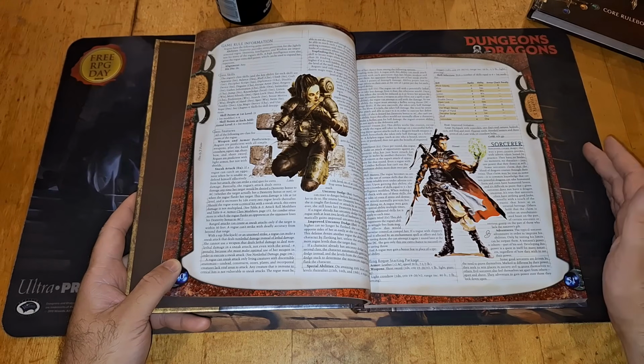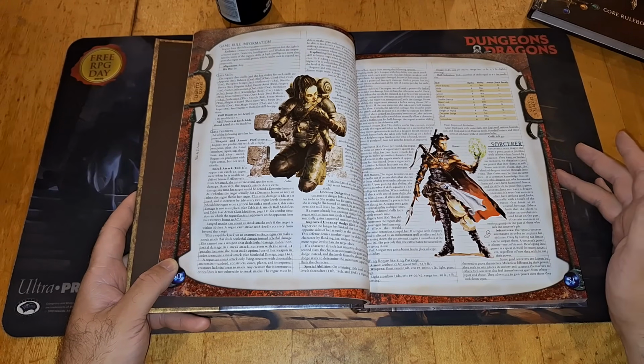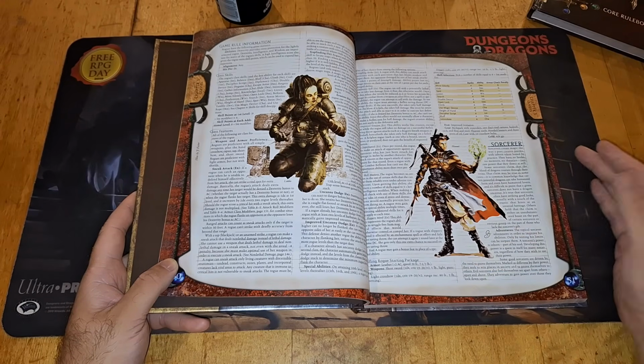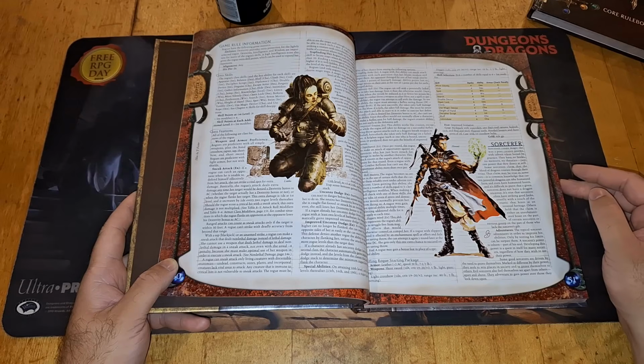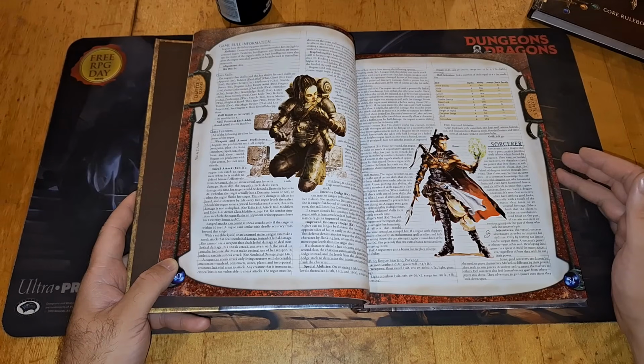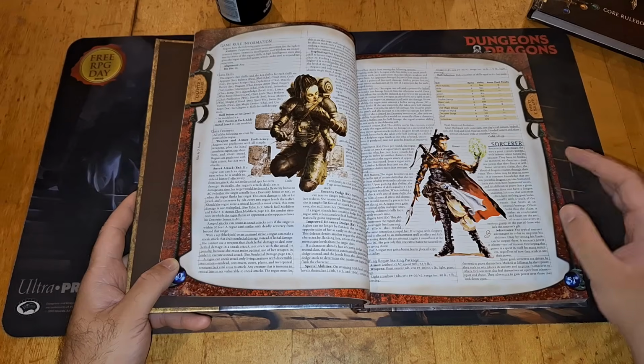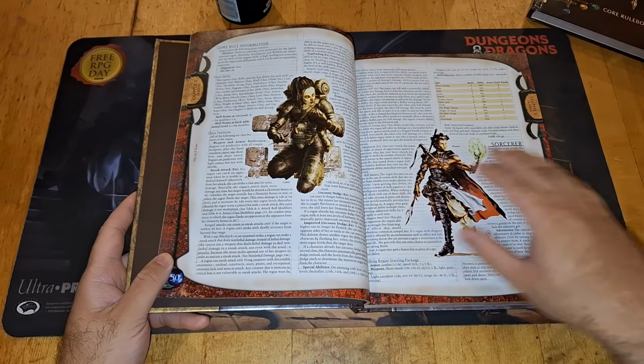And with improved evasion, if you choose that rogue ability, or special ability, then you can take only half on a failed save and nothing on a successful one. Opportunist works the same way, you get the attack of opportunity, but you can only take it once per round. Skill Mastery works the exact same way. Slippery Mind works the exact same way. So, again, pretty much the features remain fairly similar.